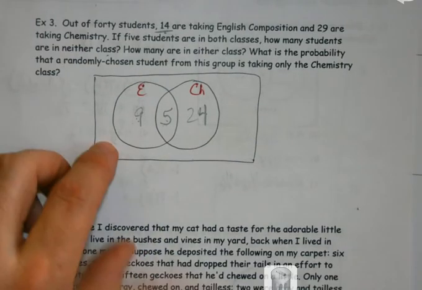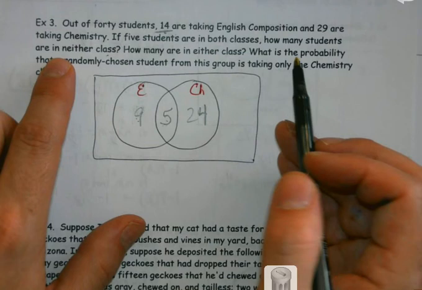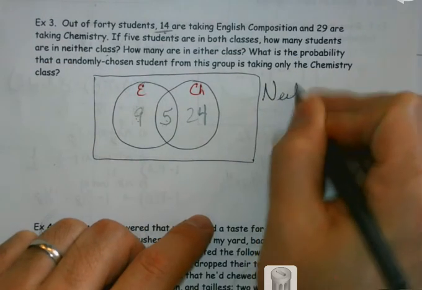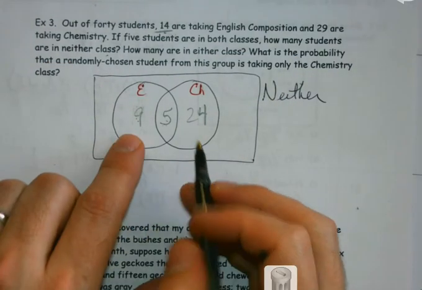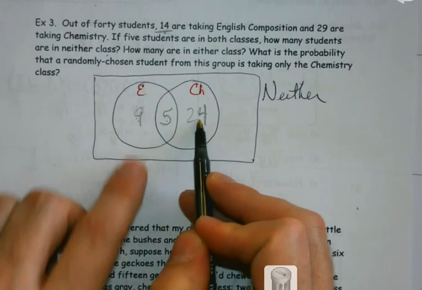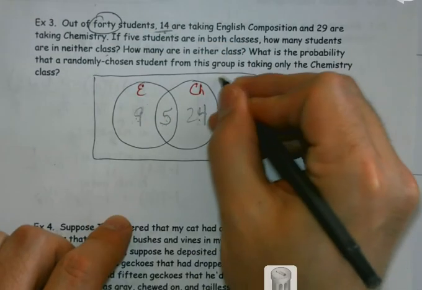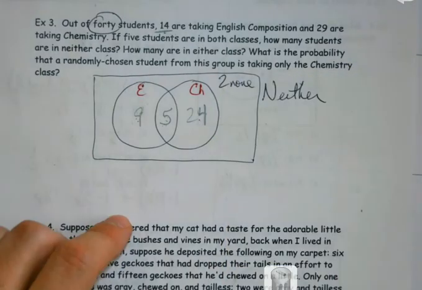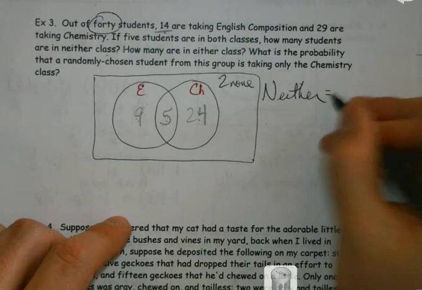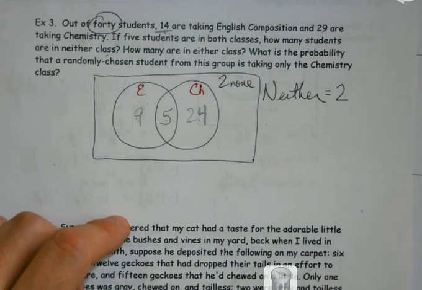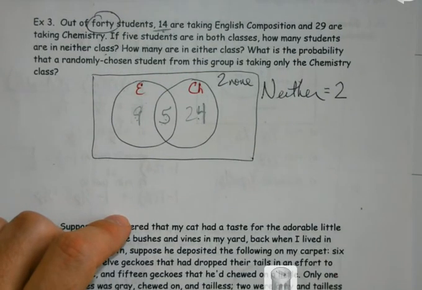For instance, how many students are in neither class? Because, right, I look here and I'm like, well, 9 and 5 and 24 mean I have 38 students here, but I know there's 40. So there's 2 that are just taking nature class and just skipping everything. Okay, so I got 2 that are taking neither.